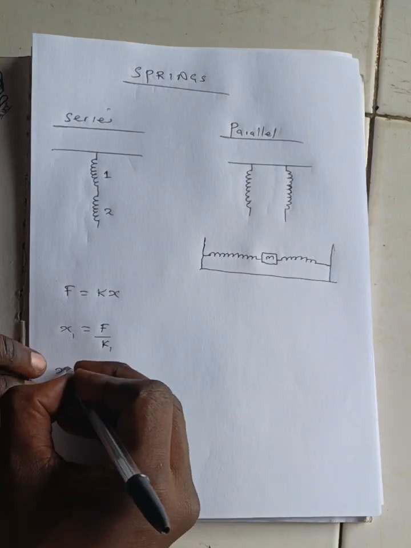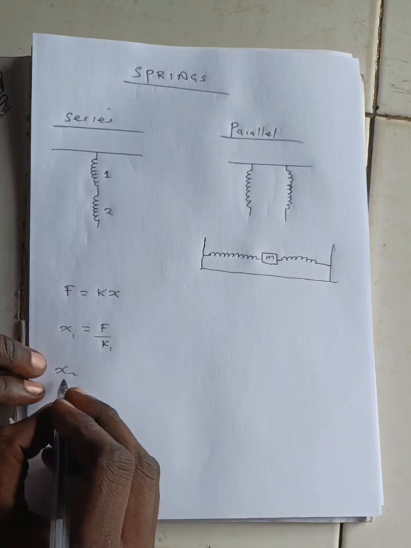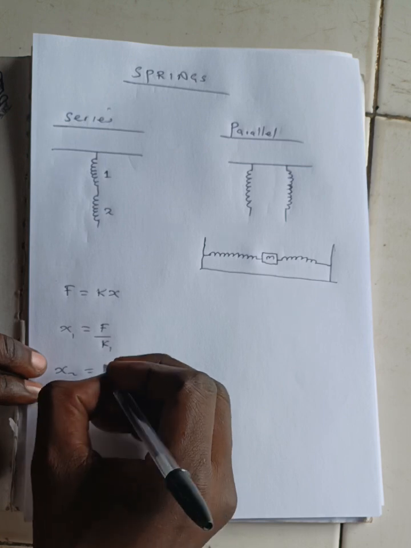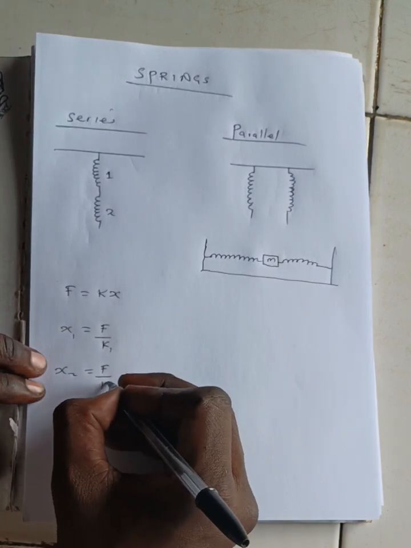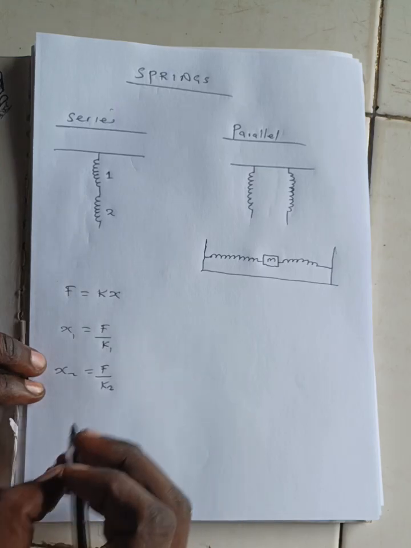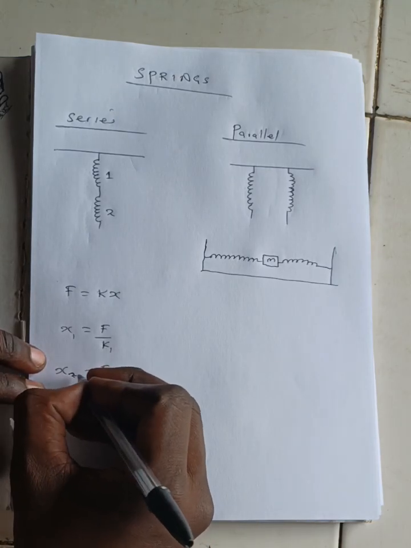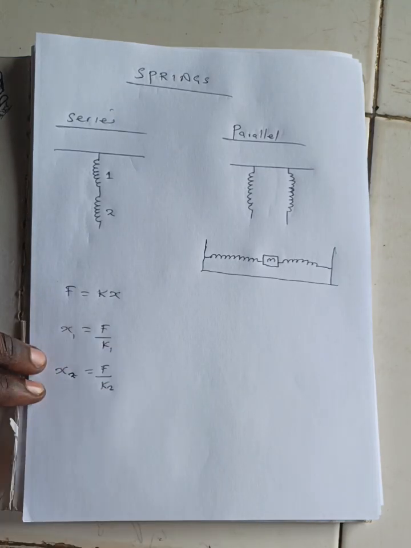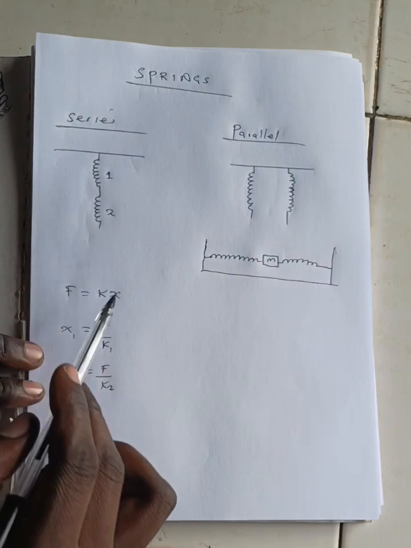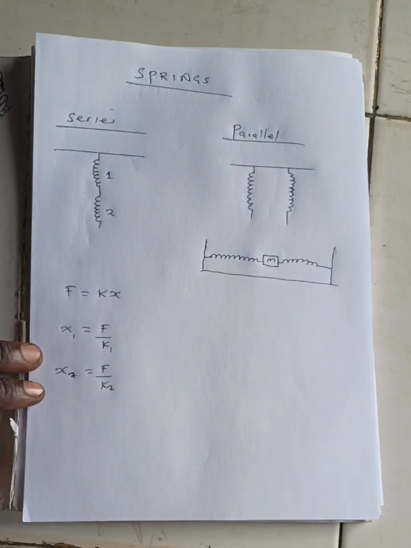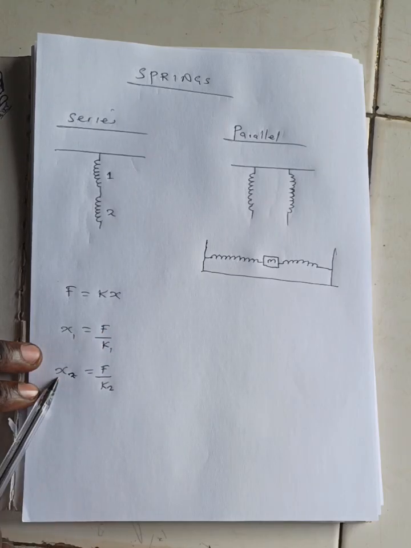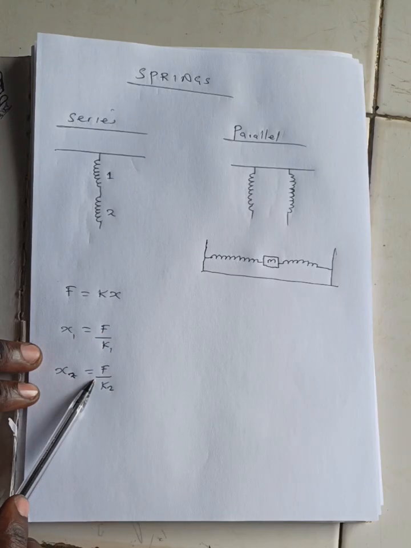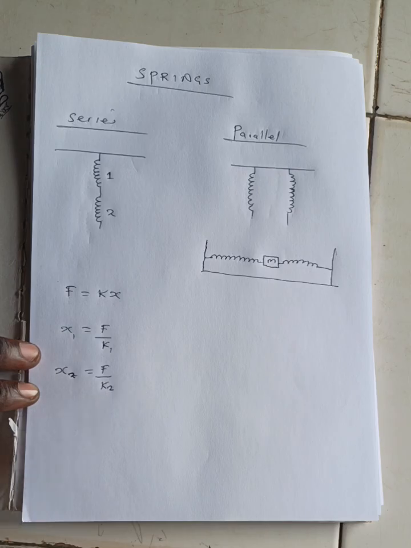Then the displacement for the second one, we'll call it x2, will be equal to the force divided by K2. Now remember, the force will still be the same. The restoring force will still be the same since these have got a single path. So we'll have x1 equal to F over K1 and x2 equal to F over K2.